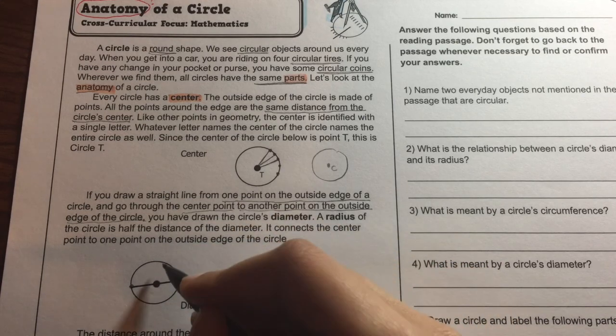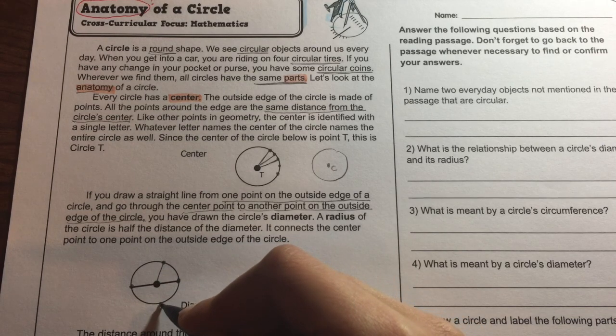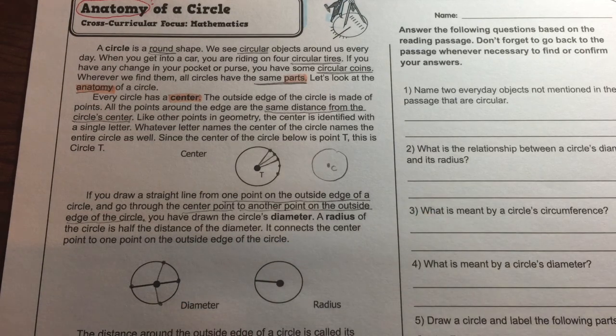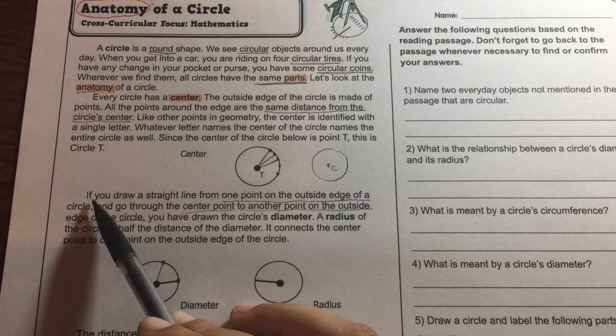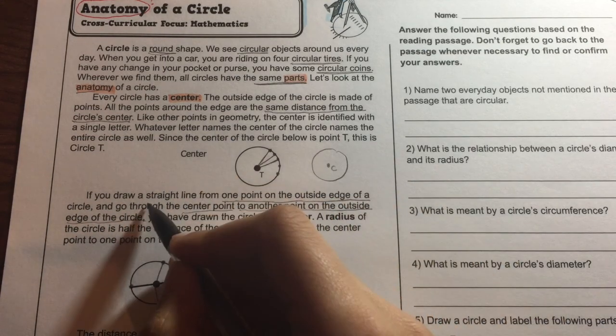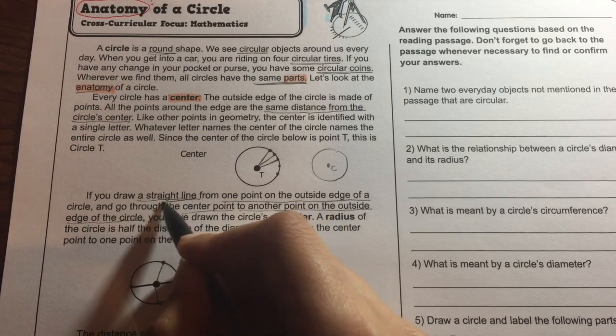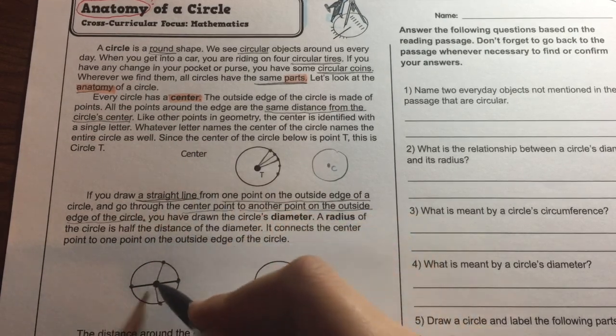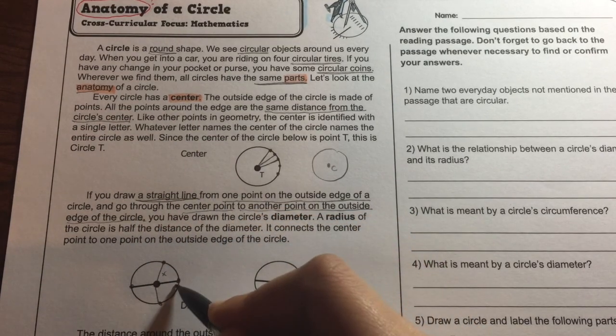Okay, let's try doing that again. So one edge on the circle, go to the center, and then to another edge on the circle. So is that a diameter as well? Let's reread. If you draw a straight line, wait a second, so it has to be a straight line. So this is not a diameter.